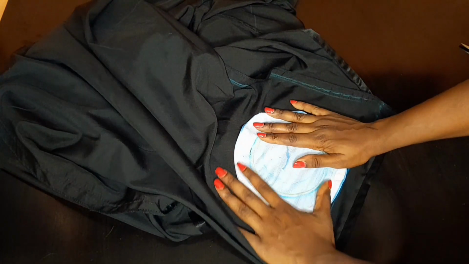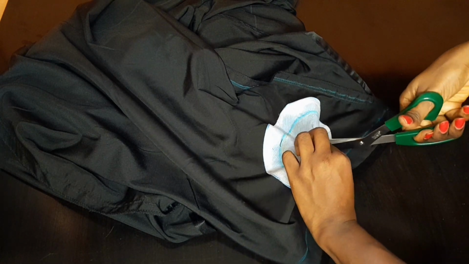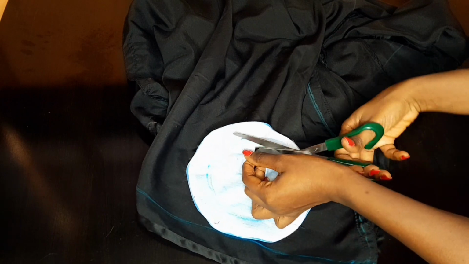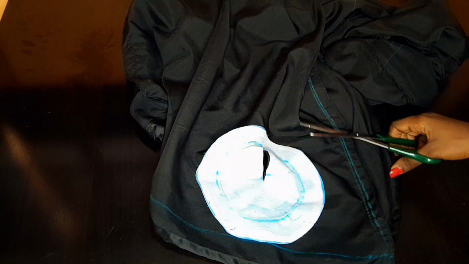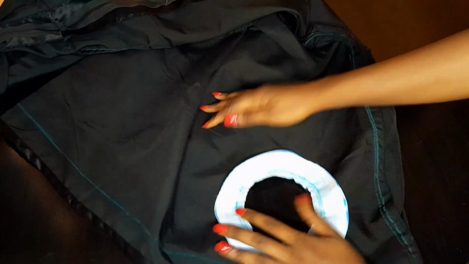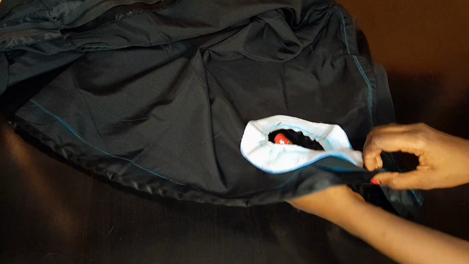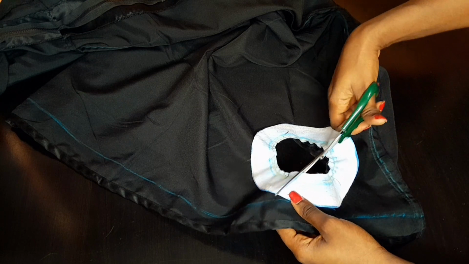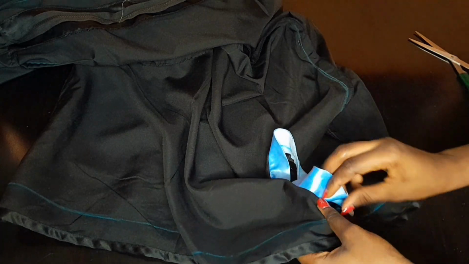Go ahead and cut it here. Be sure you are not mistakenly cutting another fabric underneath. I've cut it. Can you see? I'm going to give it a notch all around, and then I will push this to the right side.